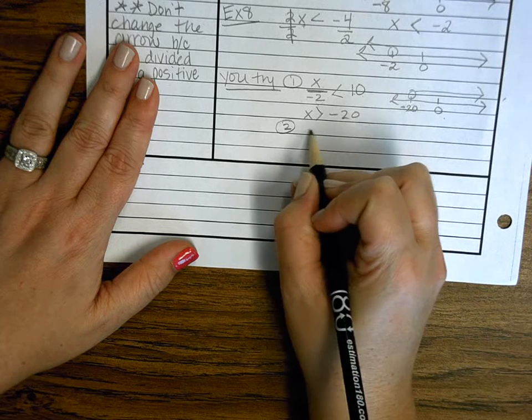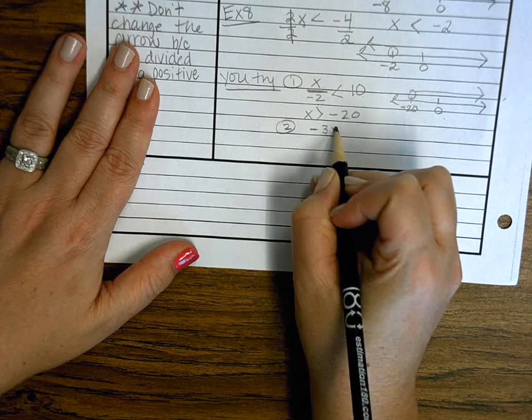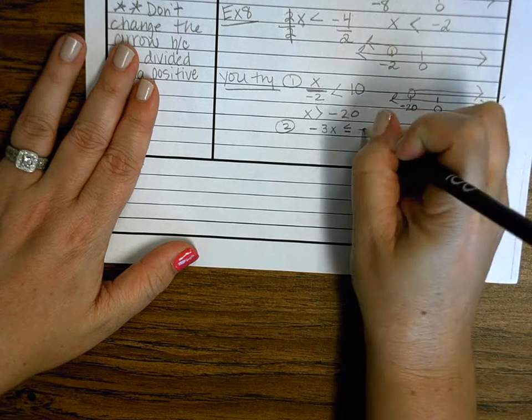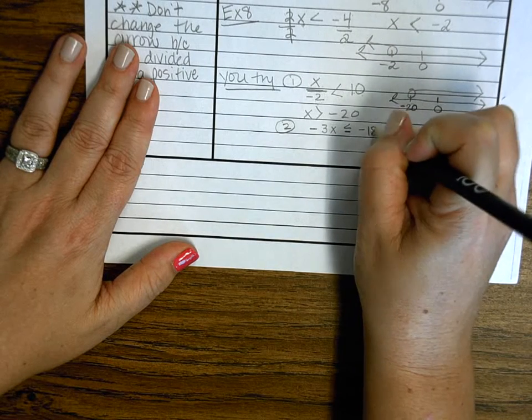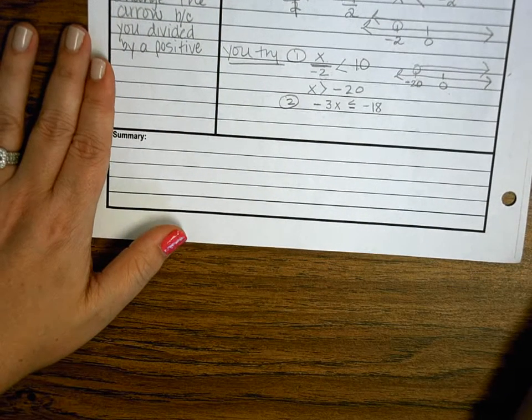So we're going to do negative 3x is less than or equal to negative 18.